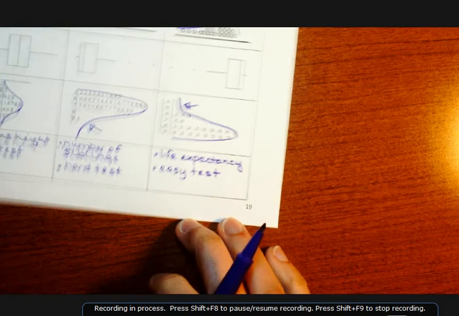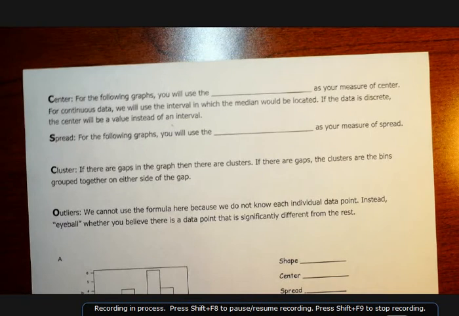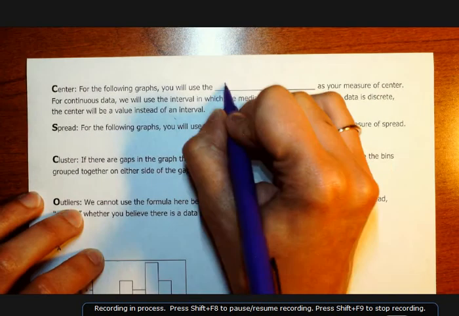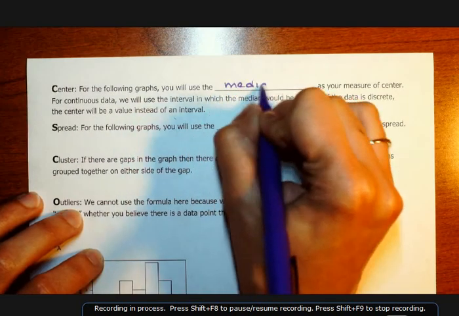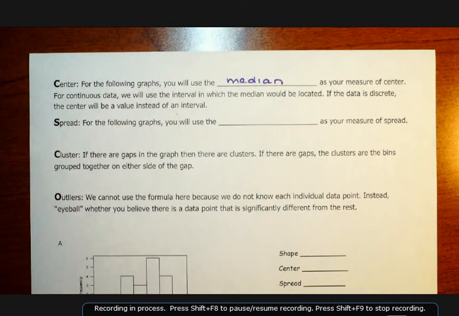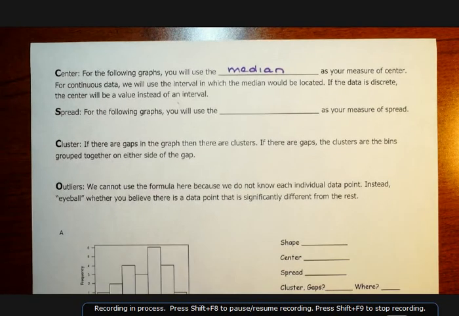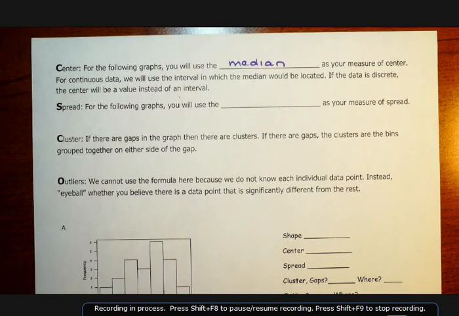Next we want to talk about the center. For the following graphs, you will use the median as your measurement of center. For continuous data, we're going to use the interval in which the median is located. Since we can't identify every single data point, we can only figure out where the median would be. If the data is discrete, then the center is going to be the value instead of the interval. For the following graphs, our spread is going to be the range.